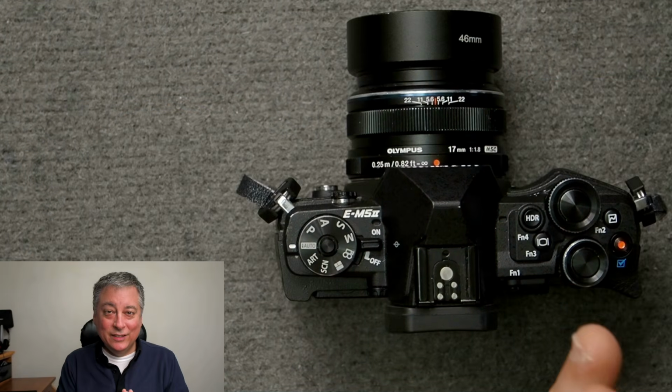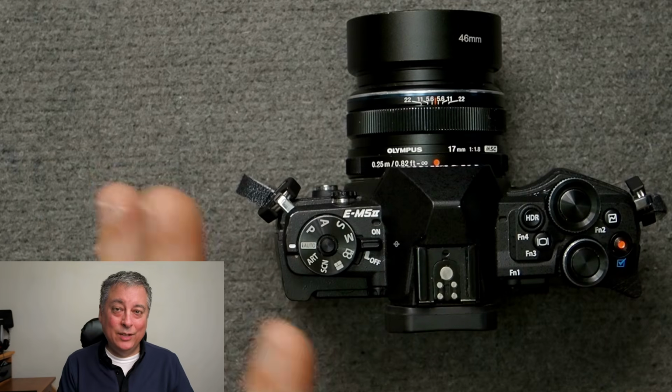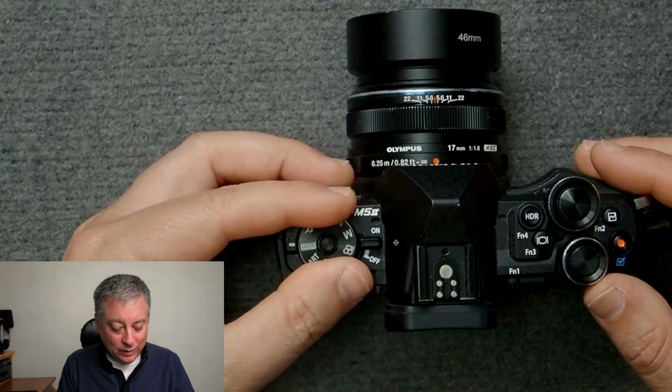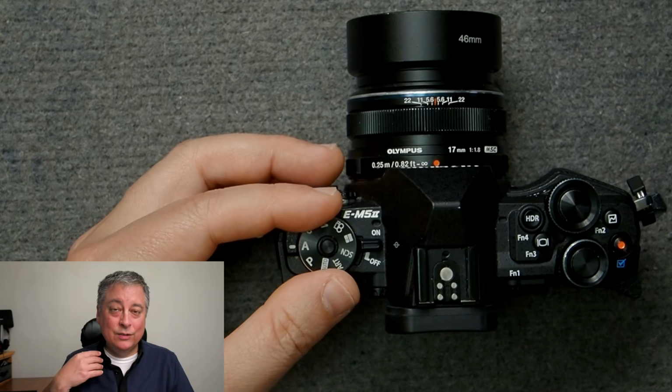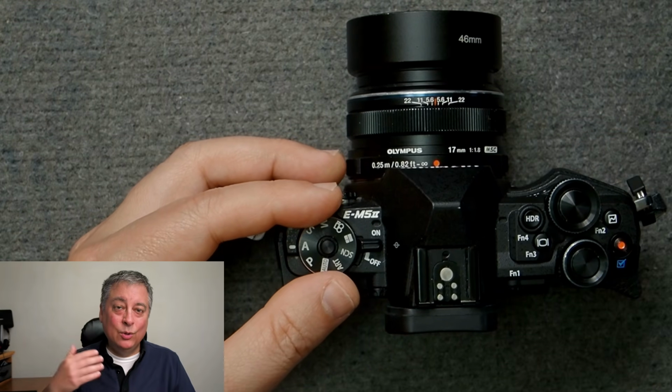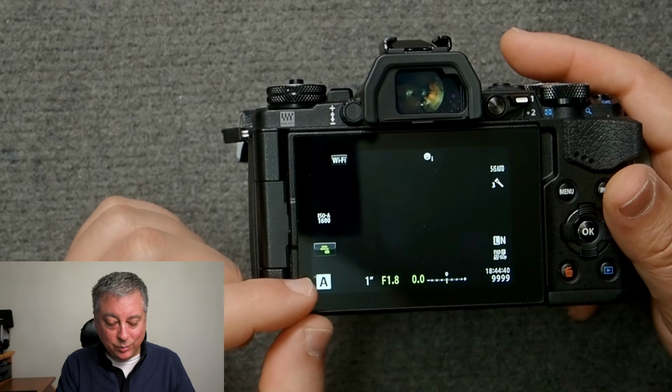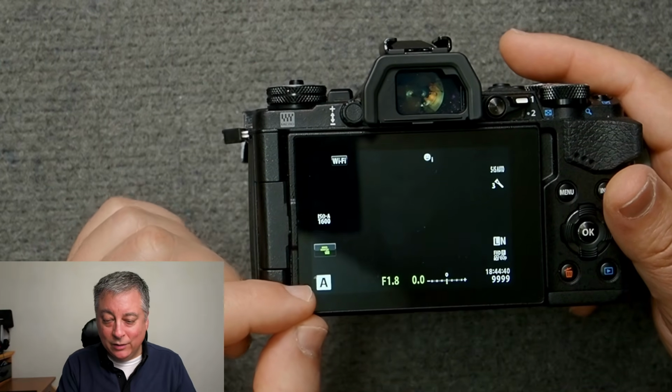All right, now let's get to the good stuff and the actual settings in the camera that I recommend you use if you're just getting started. So the first thing we'll do is put the camera into aperture priority. Again, this is so that we have the most creative control over our images. And then going to the back of the camera, we can confirm we're in aperture priority mode because we have the giant letter A here in the bottom left.